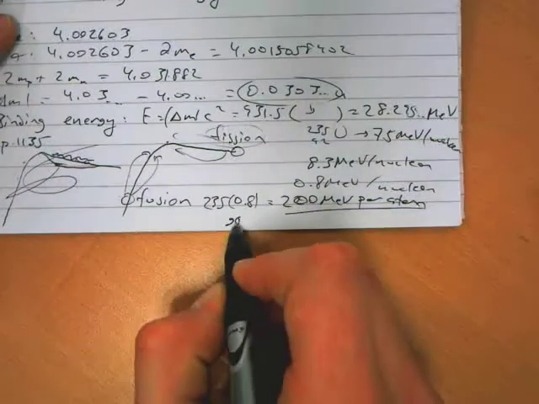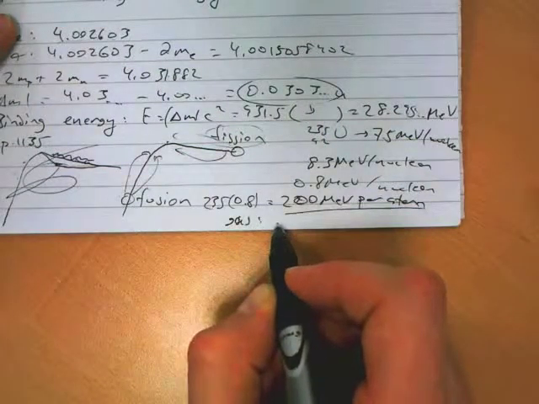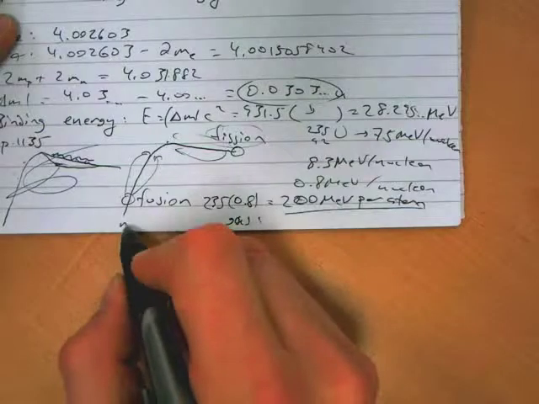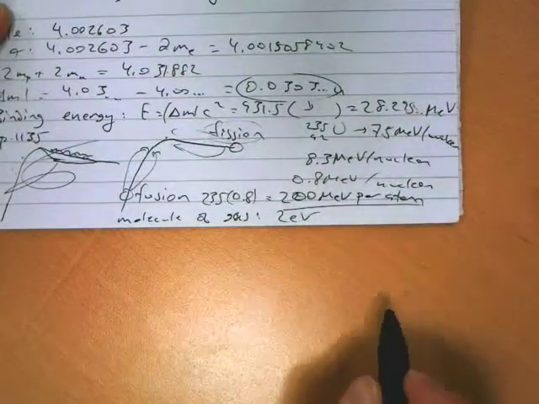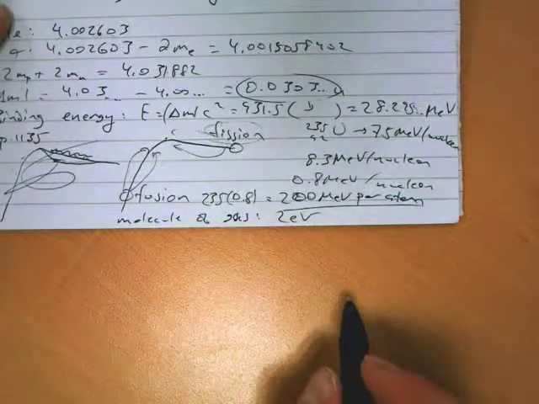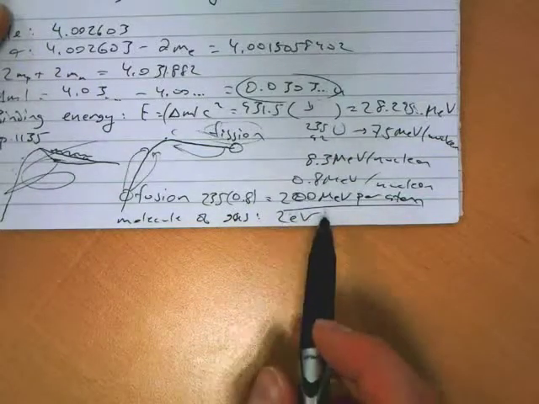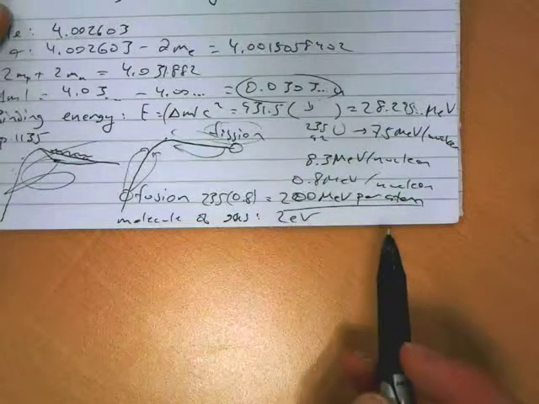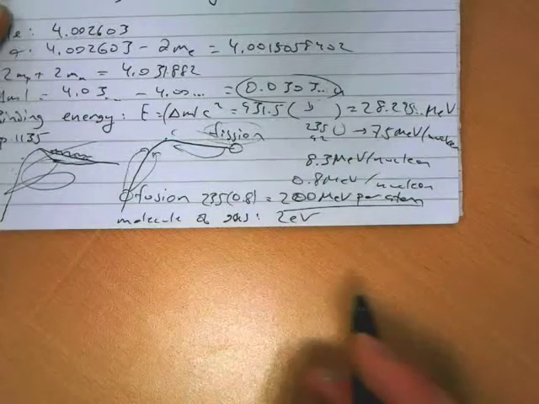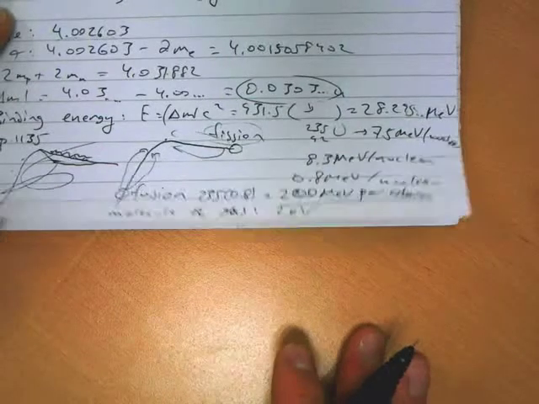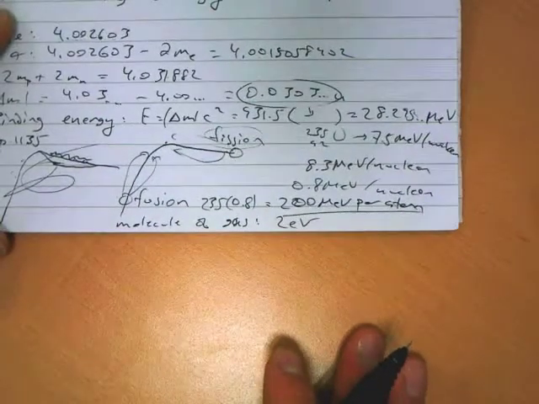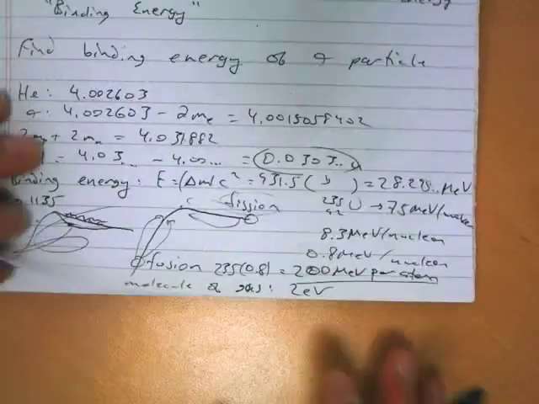For a point of reference, burning a molecule of gasoline releases 2 electron volts. So obviously, fission gets you more energy per molecule, per atom. So fission is a more efficient way of producing energy than burning gasoline. Although there are certainly more spectacular dangers associated with fission than there is with gasoline.